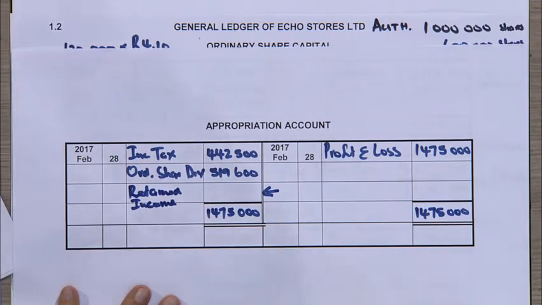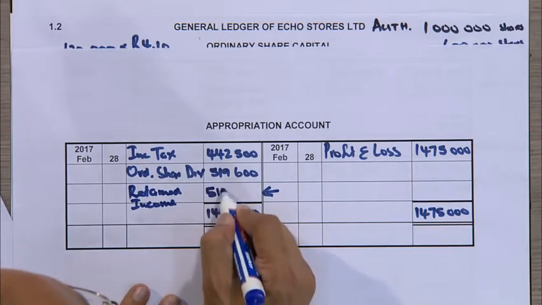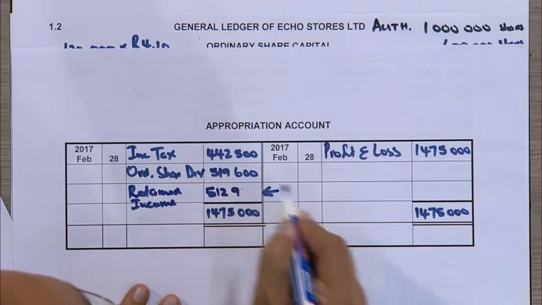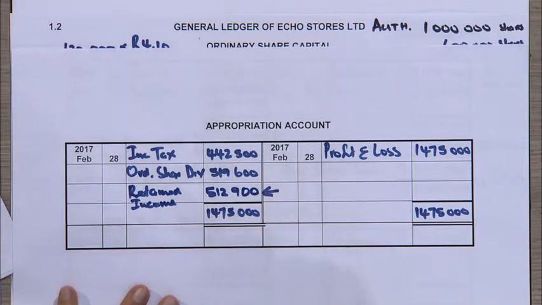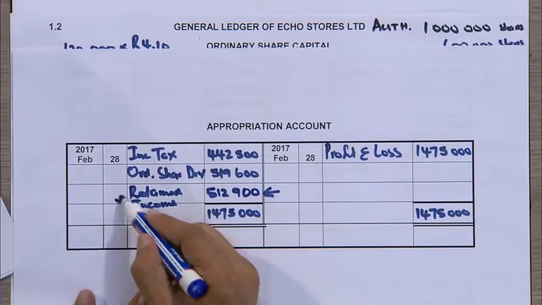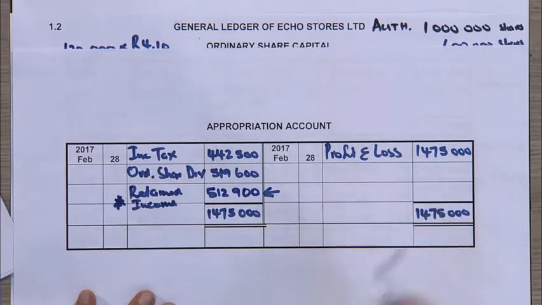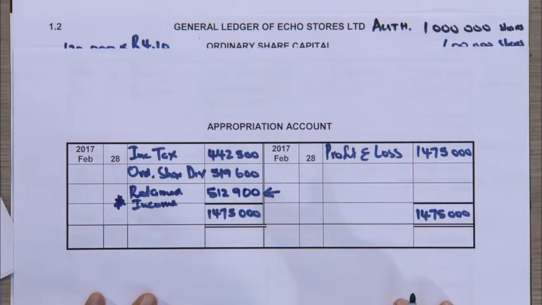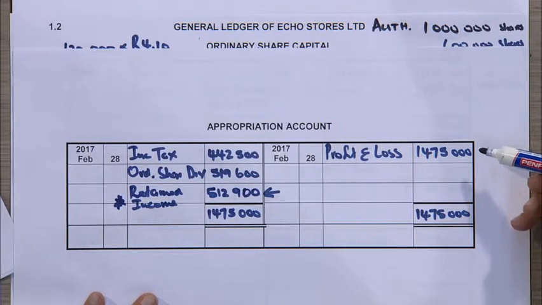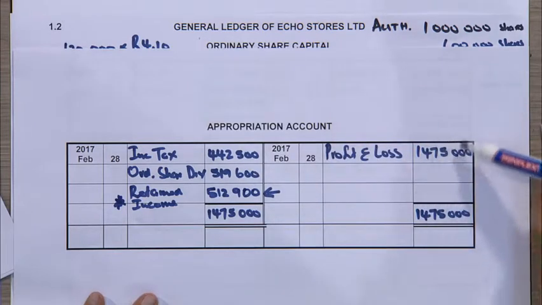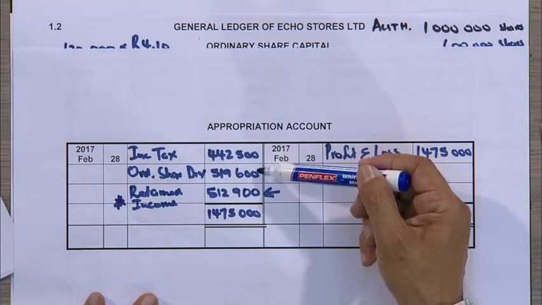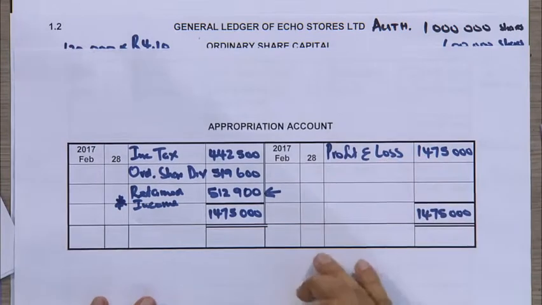So the missing figure will be 512,900. Sorry, 512,900. So this part here, we need to take back to the retained income account and then only complete the retained income. So let's just recap on this quickly. It will be the profit and loss figure, then it's the income tax and the ordinary share dividends. So I take the profit and loss, the net profit, minus the tax and minus the dividends, and we get the retained income.